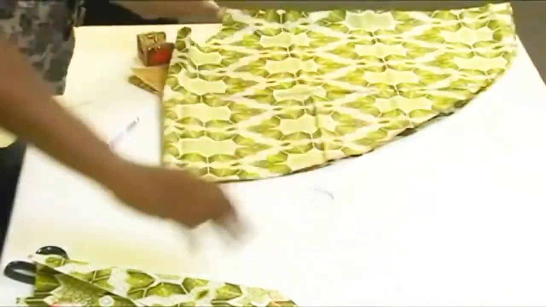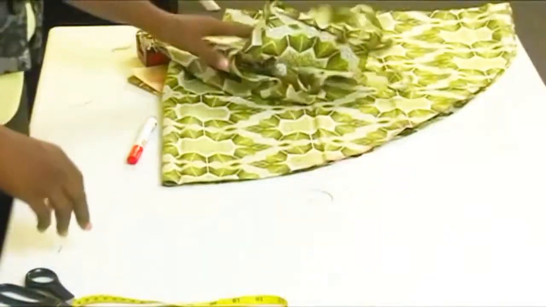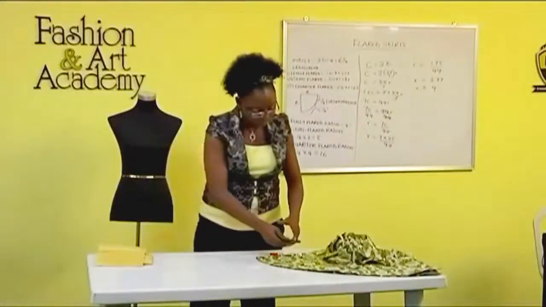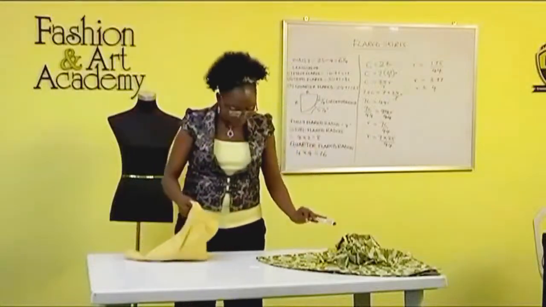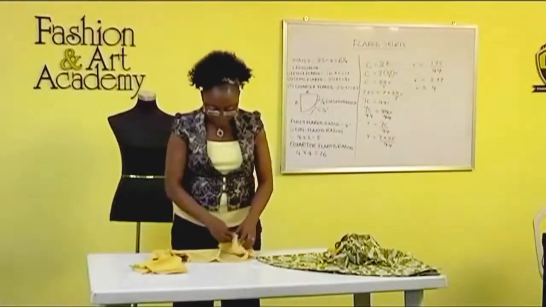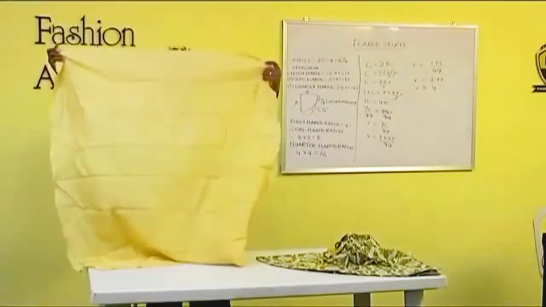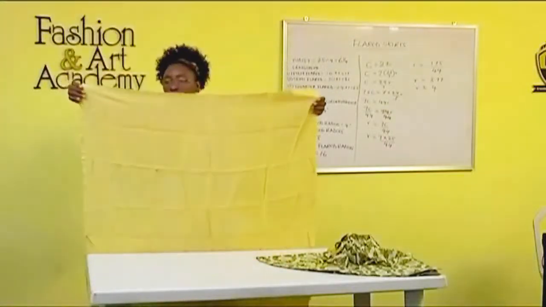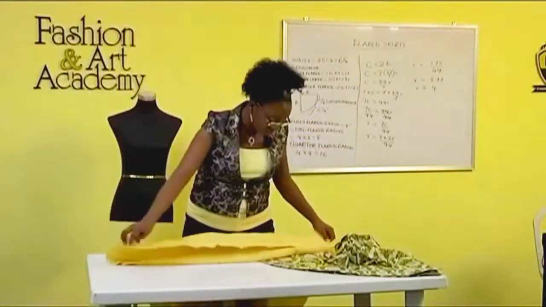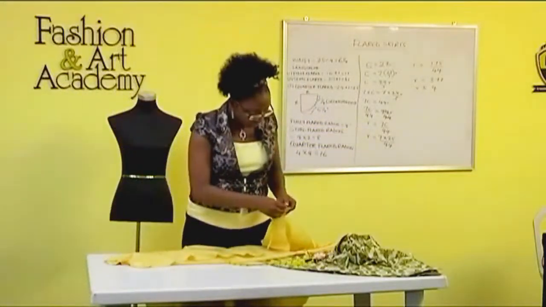I'll now take my lining. I have a lining here that I'm going to use. I'll take it and fold it into 4. Let me see if I have enough length there.